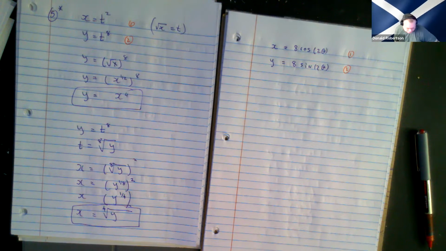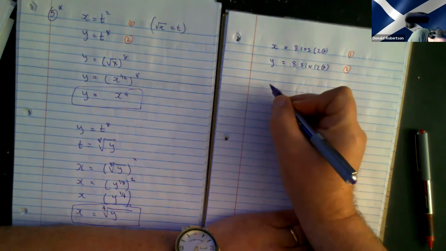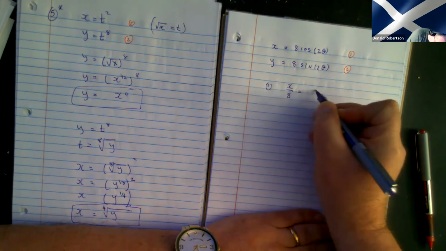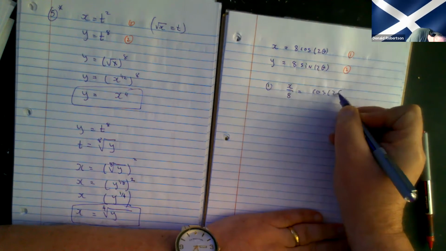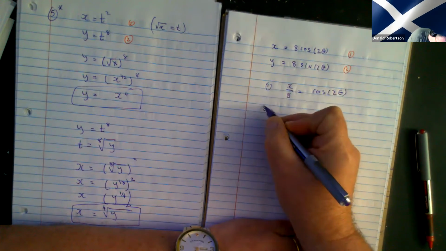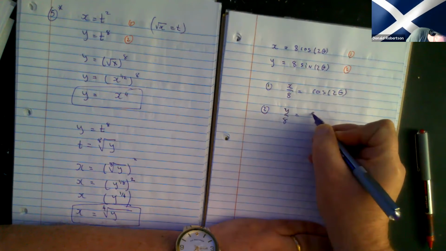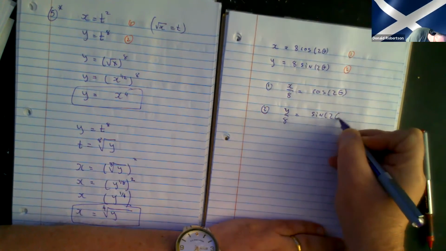So I'm going to take equation 1 and divide it by 8, so I'm going to isolate the cosine. I'm going to take equation 2 and divide it by 8, and that's going to isolate the sine.